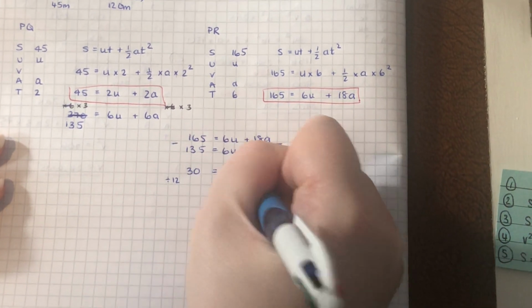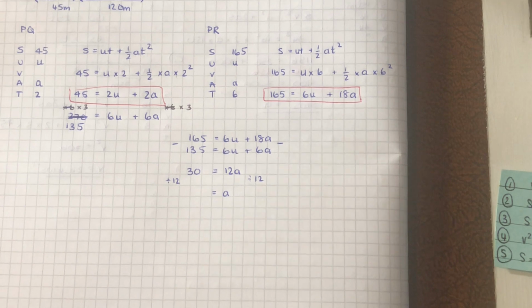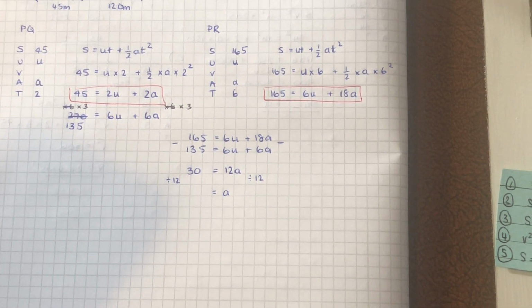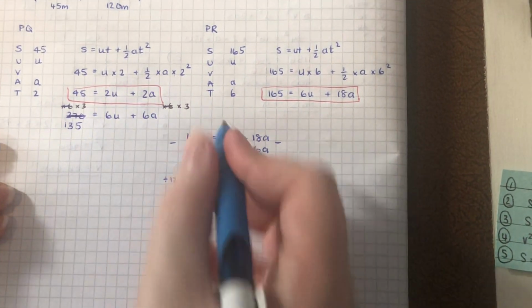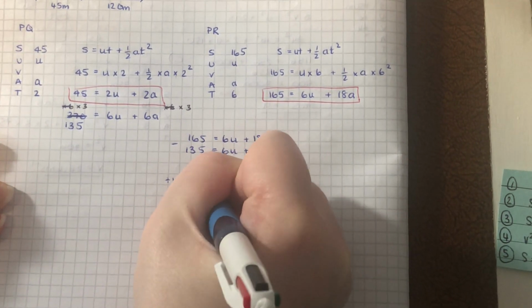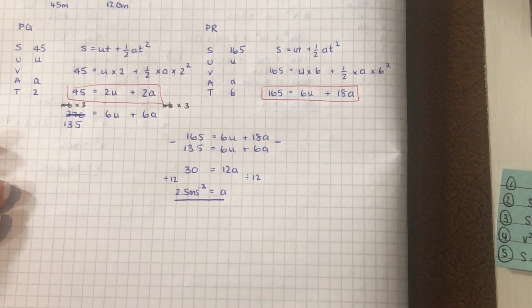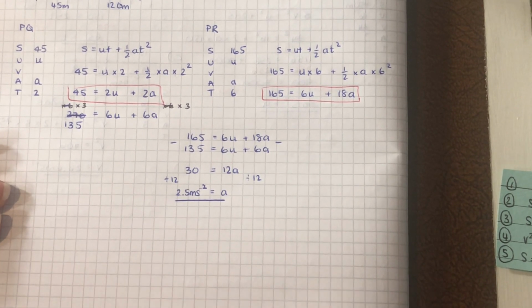Divide by 12, which gives us a equals 2.5 meters per second squared. So that's the acceleration, and then just like normal simultaneous, you'd then put it into another equation.